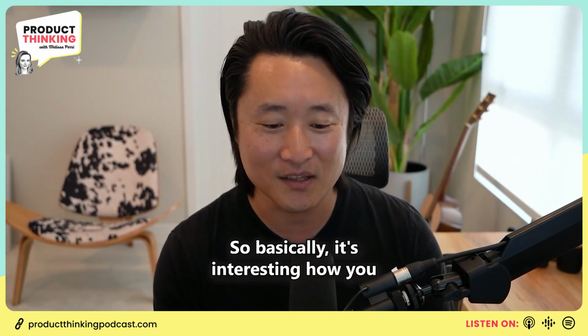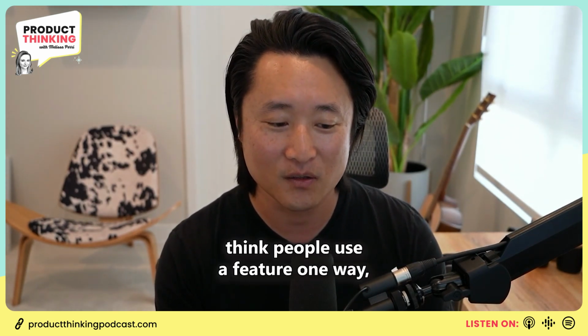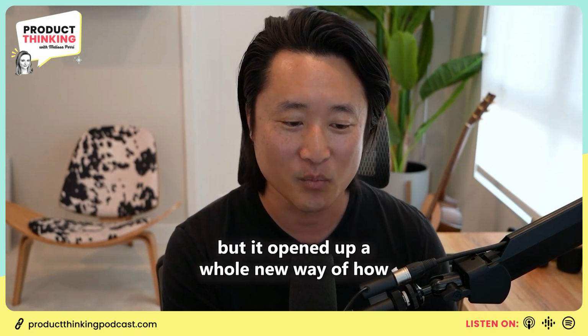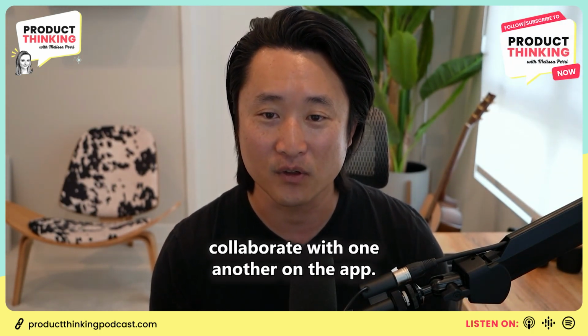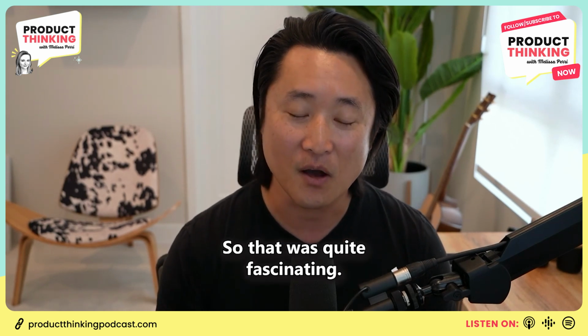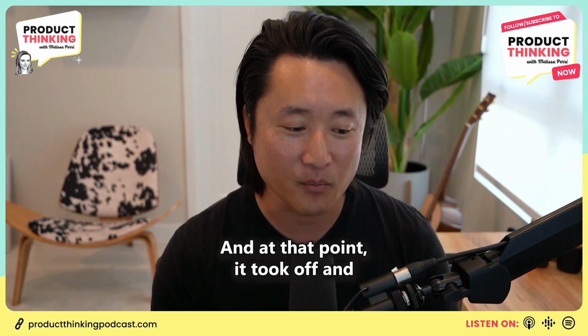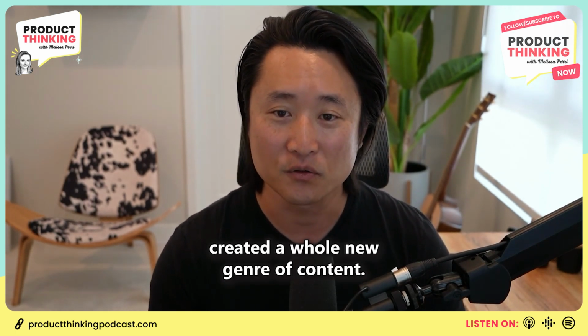So basically, it's interesting how you think people will use a feature one way, but it opened up a whole new way of how people create videos and interact and collaborate with one another on the app. So that was quite fascinating. And at that point, it took off and created a whole new genre of content.